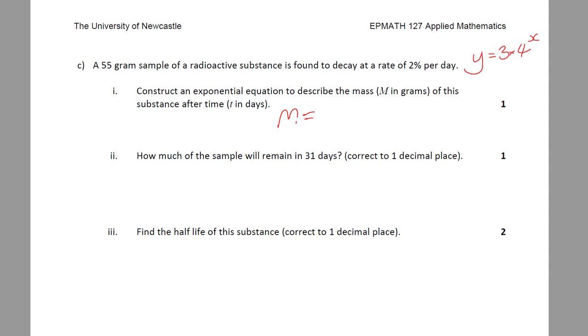Initial value we said was out the front. Well, that's 55 grams. Don't bother putting the grams into a formula ever. We know the formula is created using grams, but don't write grams there. It just gets really messy. Times, this one kept getting times by 4, this example I've got here. Well, this one isn't getting times by 4. This has got a slight decay at a rate of 2% per day.